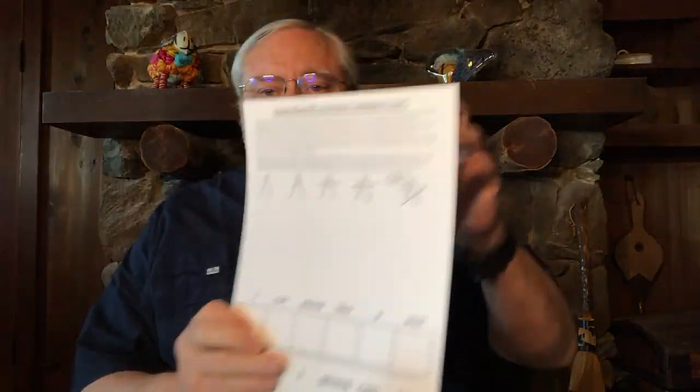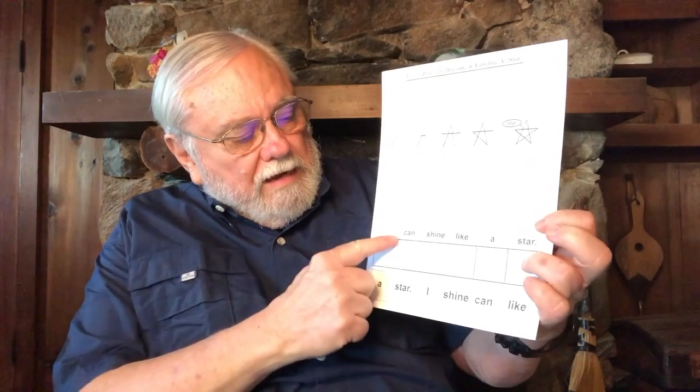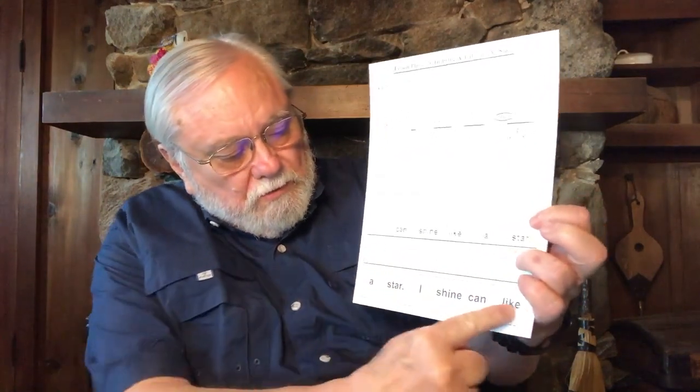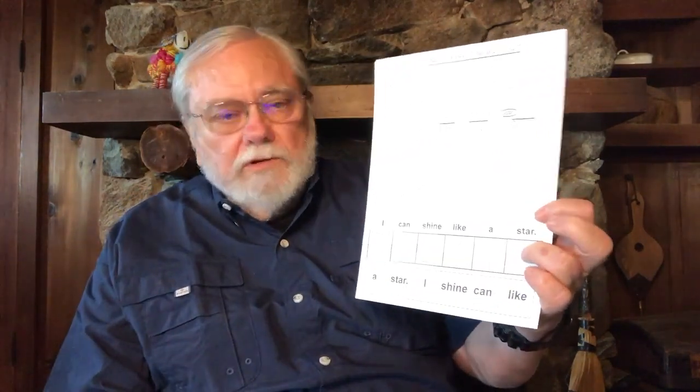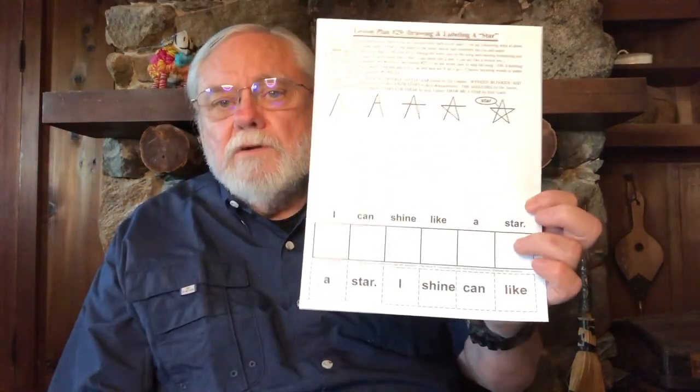Now when you get back to do your work, here's a puzzle for our pop star. And down at the bottom it says, "I can shine like a star." And here's the words all in the wrong order. So you have to put them all in the right order and then draw a picture of a star over here. And now we can also use that to rewrite "Skip to My Lou."